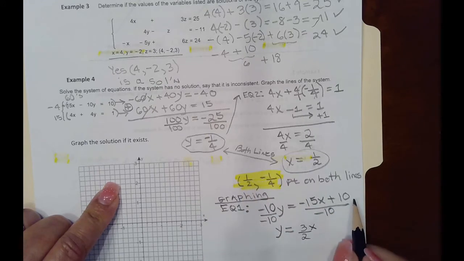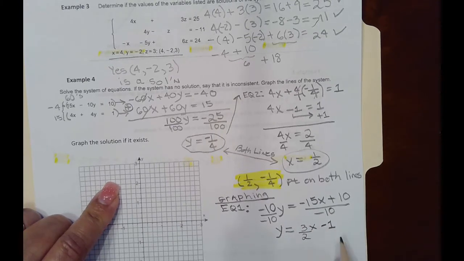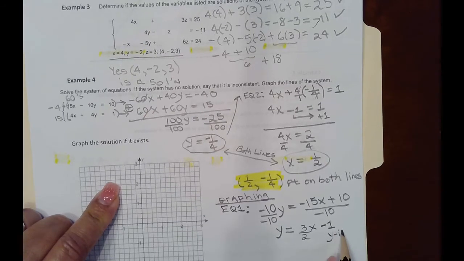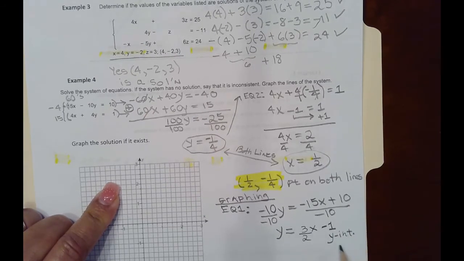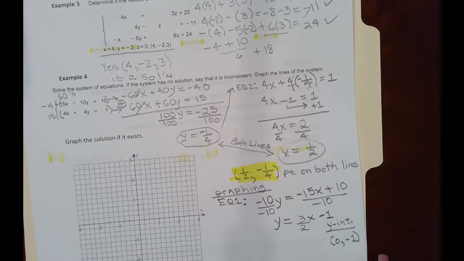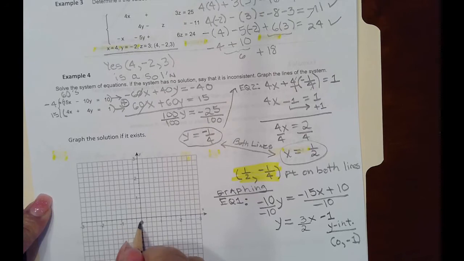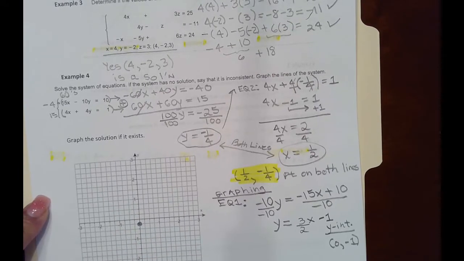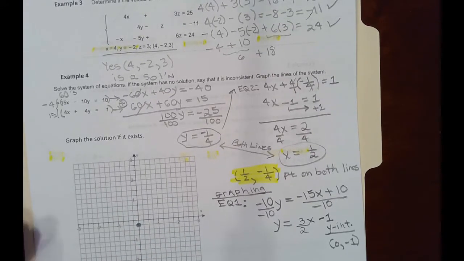So to finish this, positive 10 divided by negative 10. Okay, this plain number that doesn't have an x next to it, that is known as your y-intercept. So right at 0, -1, where the y value is -1, you're going to have a point. I'm graphing the first line. A point right there on the y-intercept is a point on the y-axis.